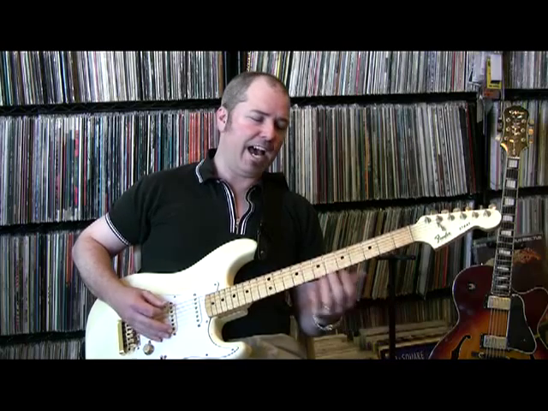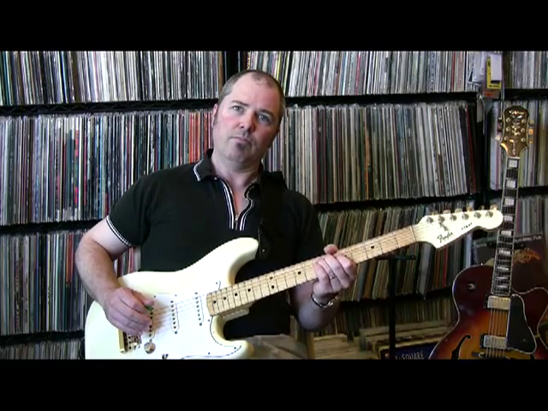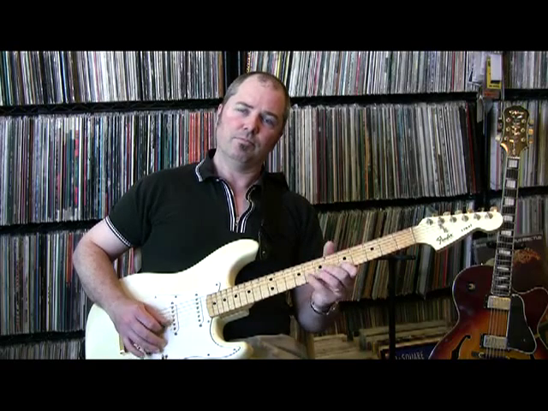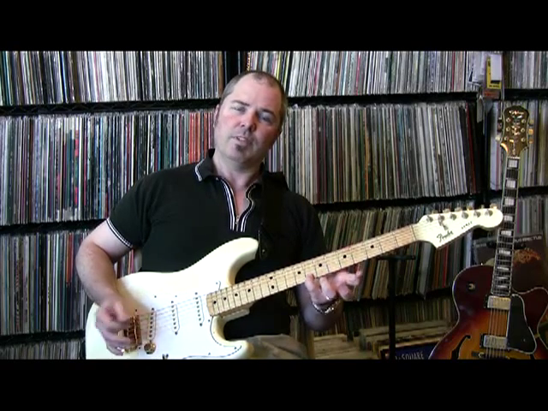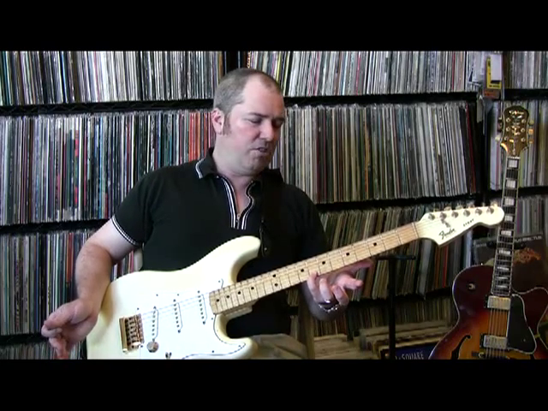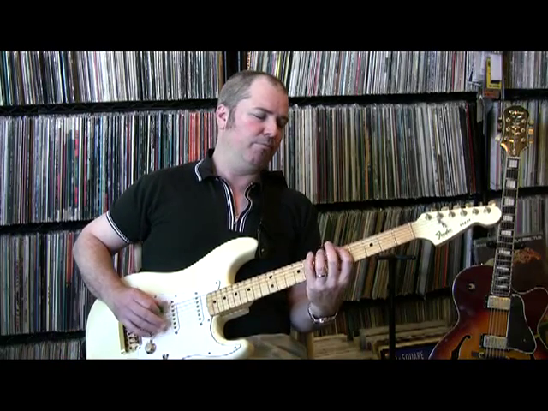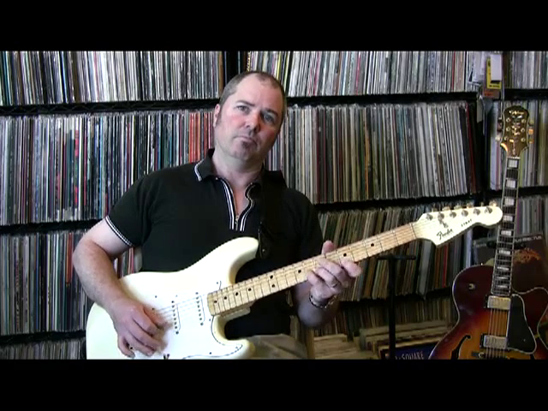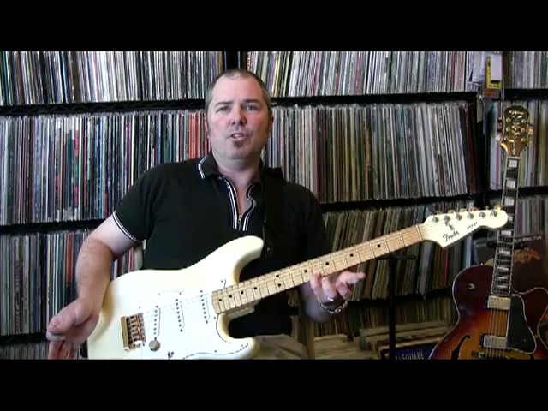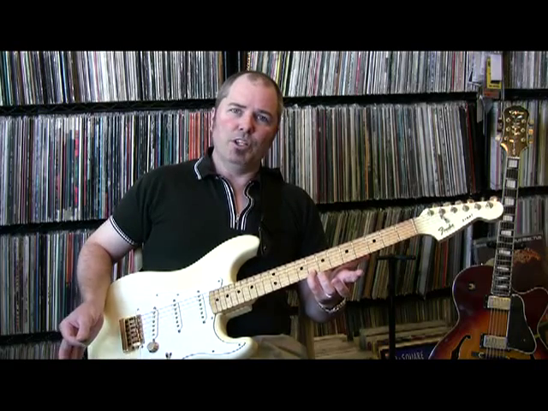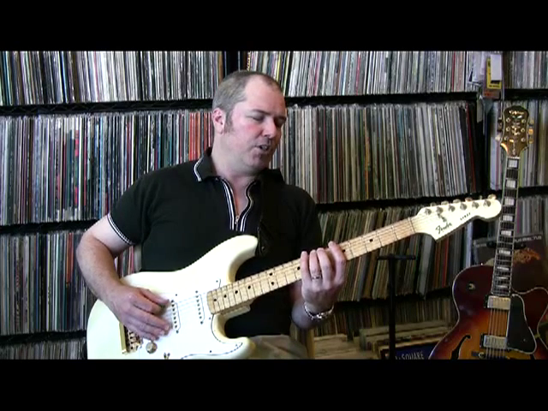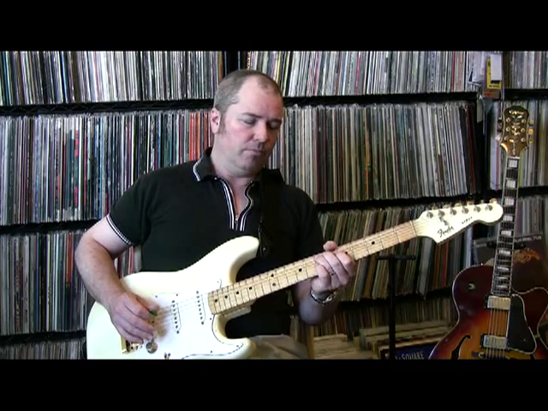So now we're going to add it. Doesn't that sound like blues? Just by adding that flat 3, we instantly have blues. It's simple. It's only occurring in 2 places along in this pattern. It's occurring here, and it's occurring here.